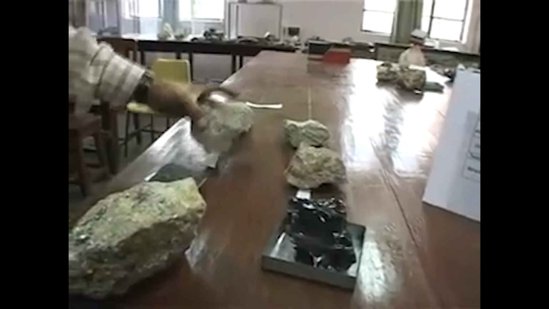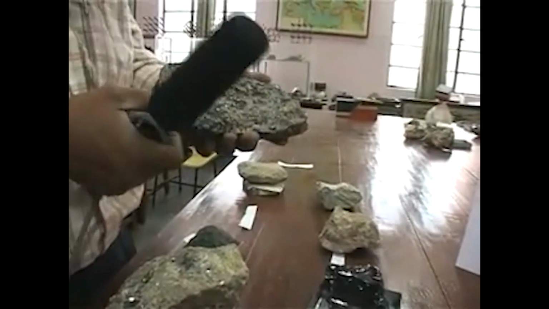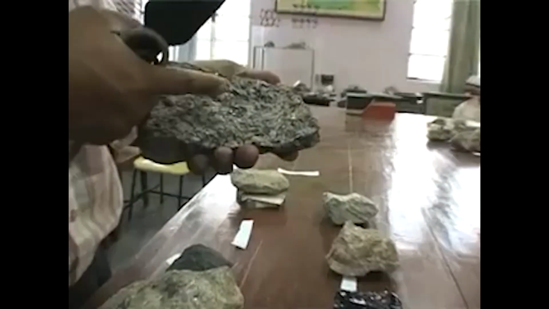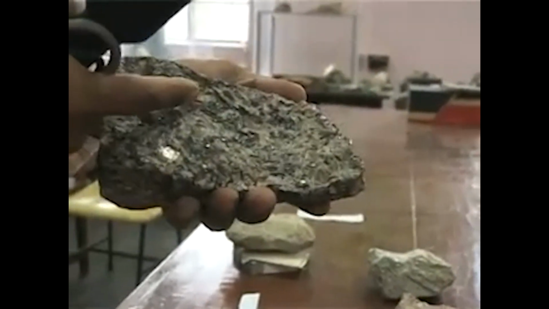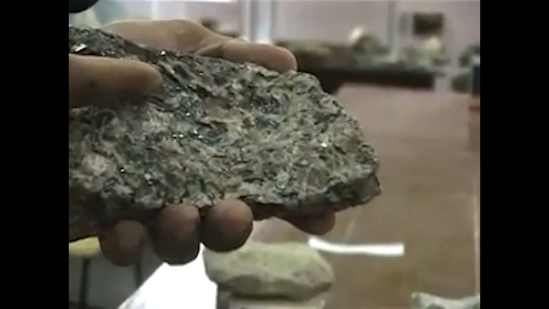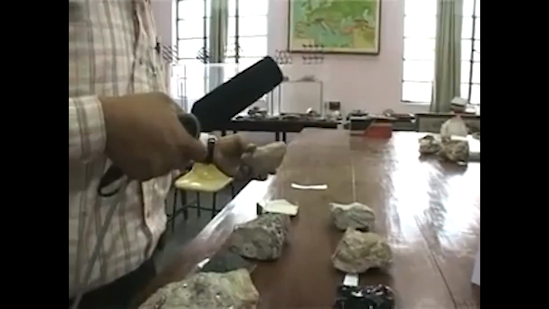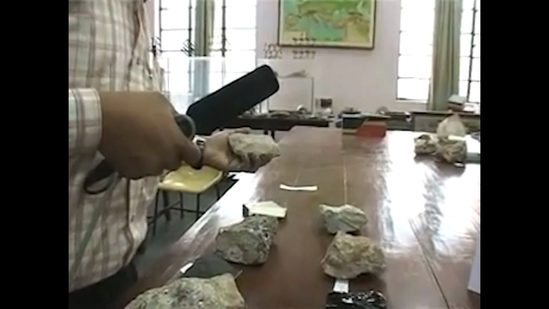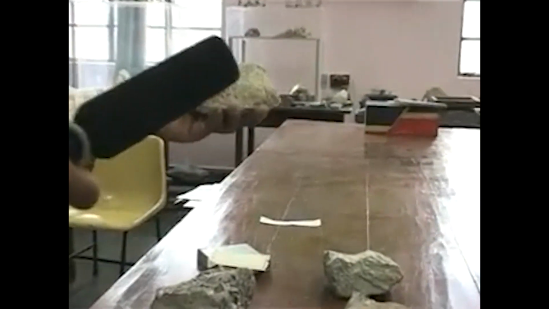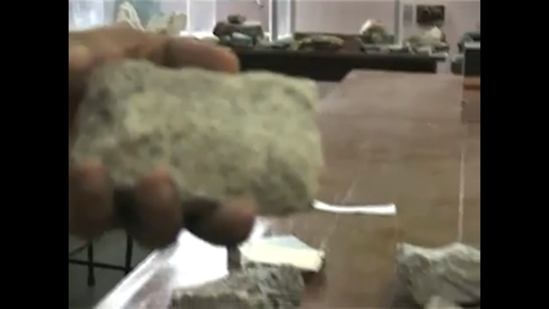This type of structure is also called an augen type of structure, in which augen means eye basically. So it gives an appearance of an eye really. So there are differences between the dark color and the light color. So this is an example of granite, and then this is another one. It's basically a biotite granite.